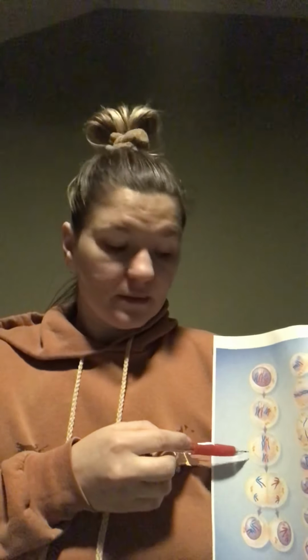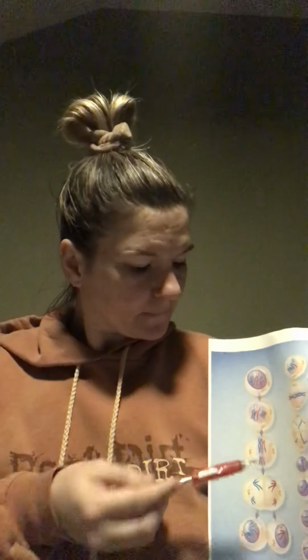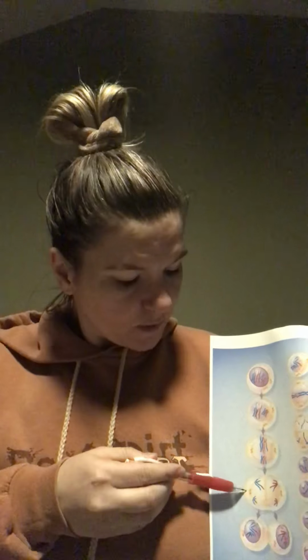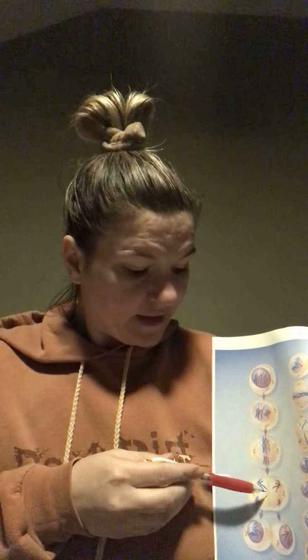Metaphase 1 is where the tetrad and the centromeres with the spindles meet up equatorially along the cell here. And then anaphase 1 is where the chromosomes separate and they migrate to opposite poles of the cell.